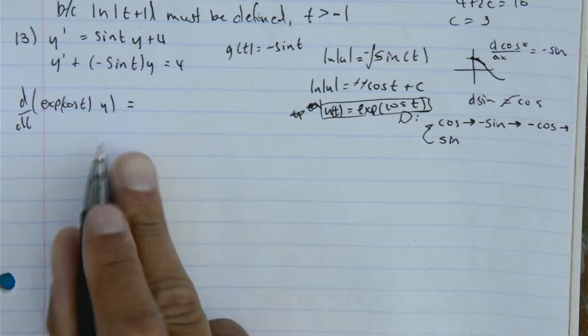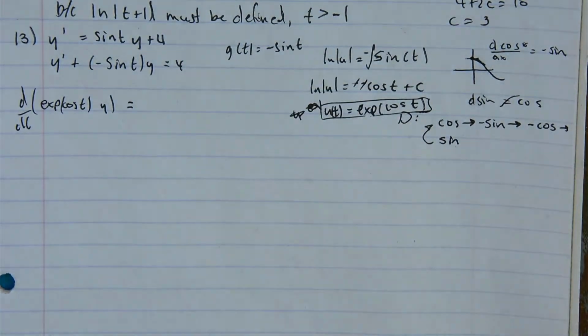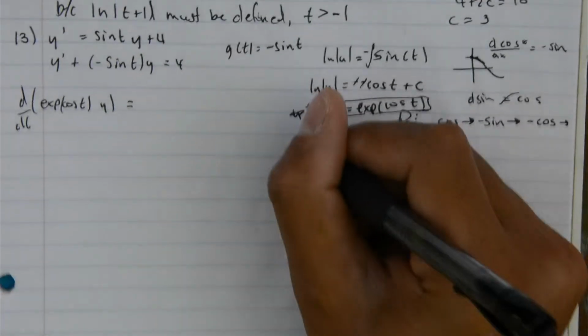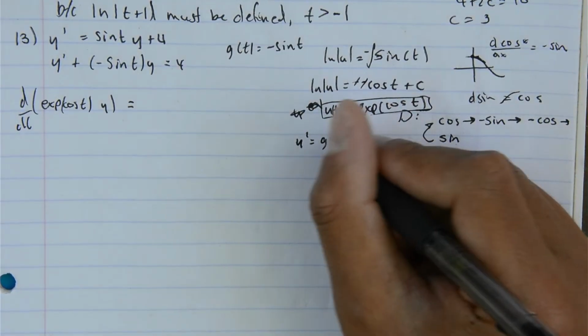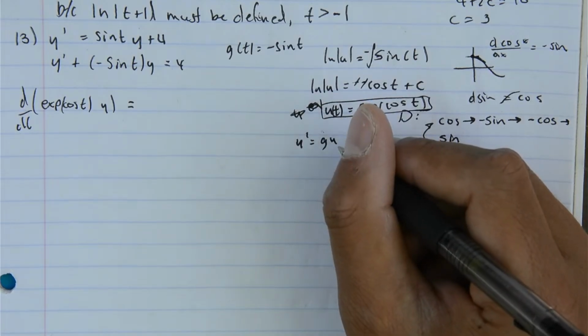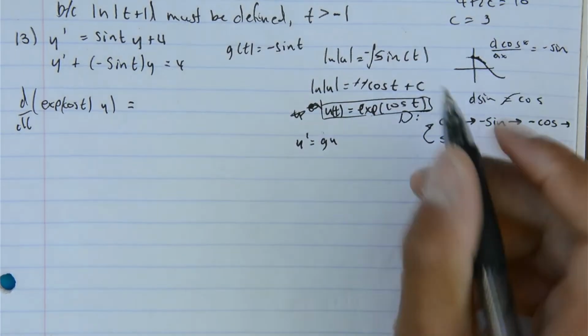So wait, hold on. Let me think about this though, because wait, did I do this wrong? No, I did this so wrong, dude. What? Wait, did I? We're going to get u prime is equal to gu, but then this goes around. So then we just have to integrate u dt. Yeah. So okay, I think we did it right.